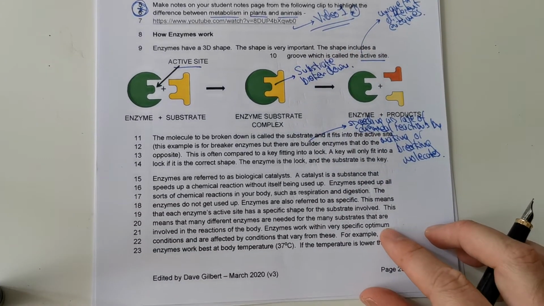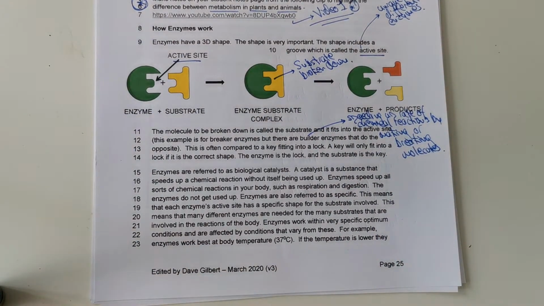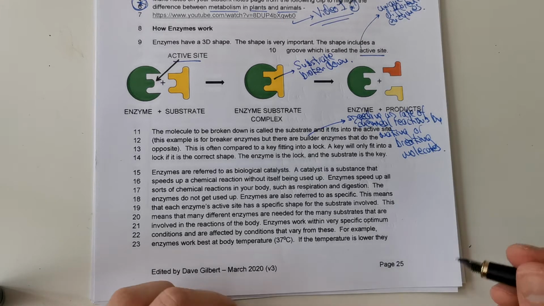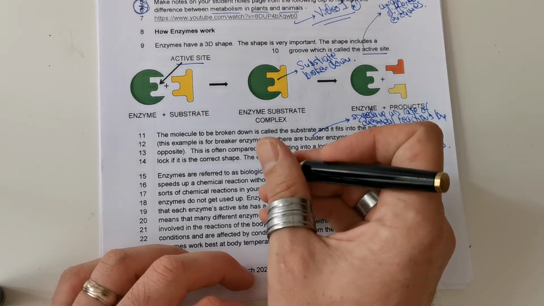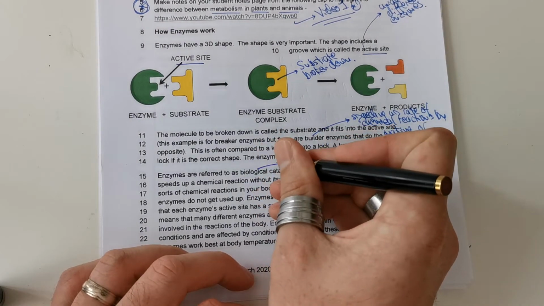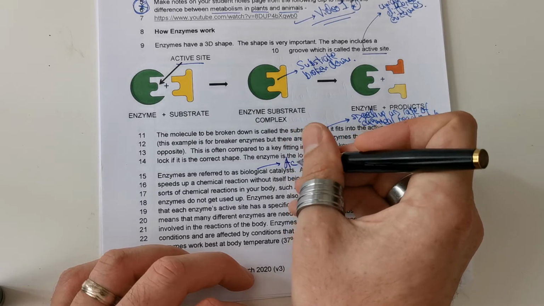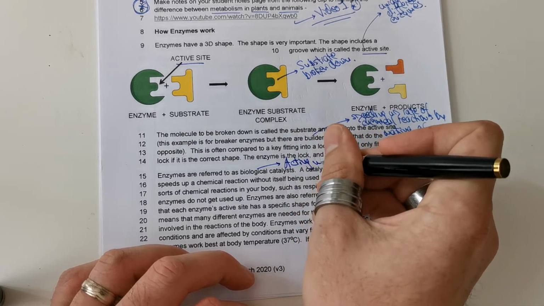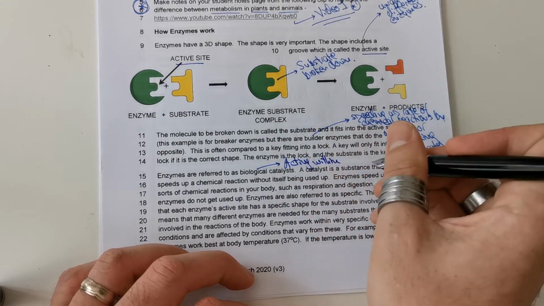Good. Let's keep going. So, enzymes are often referred to as biological catalysts. A catalyst is a substance that speeds up a chemical reaction without itself being used up. The reason why it's referred to as a biological catalyst is that it is acting within an organism.